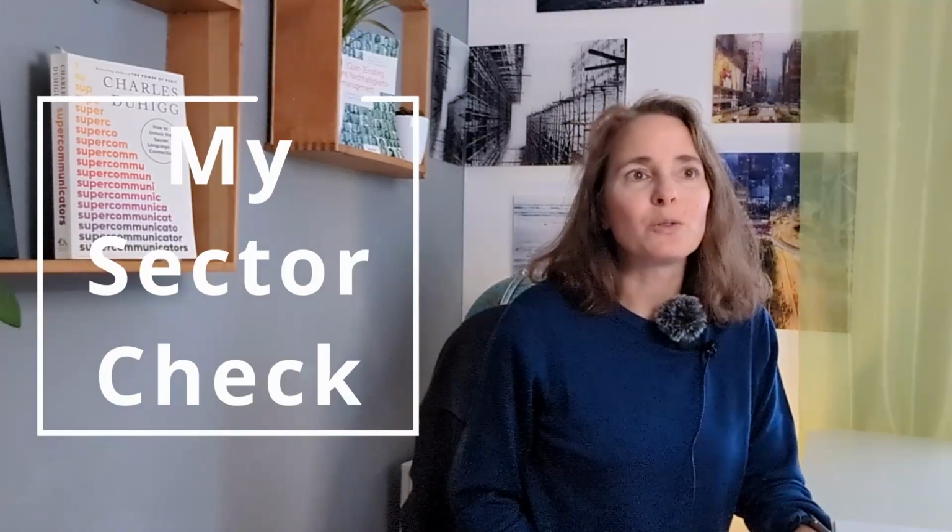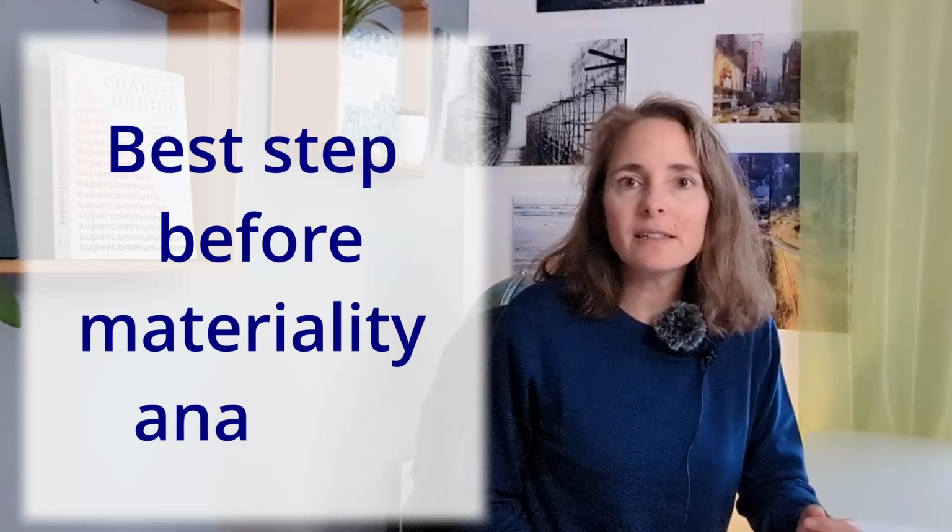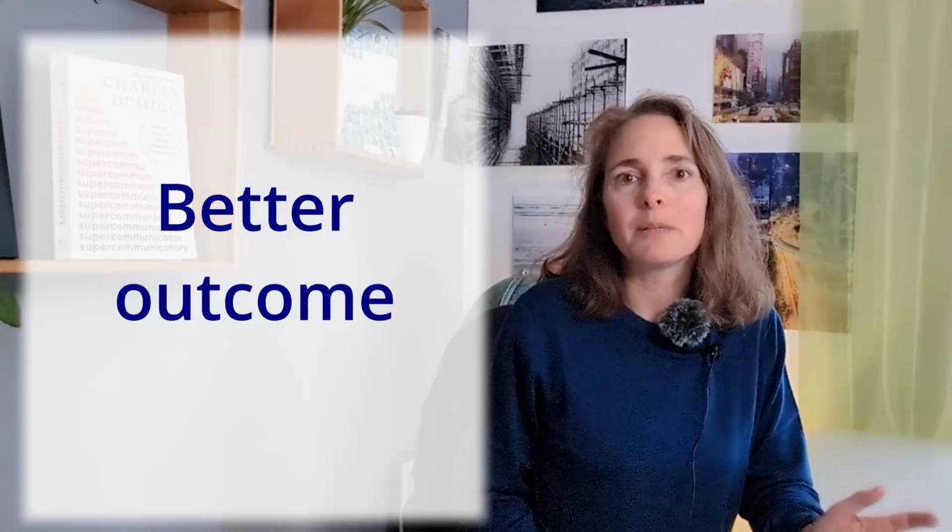Probably it's possible to jump into the materiality analysis of a company without looking left or right. However, I always found that adding an additional step at the beginning helped me save a lot of time and also make the ESG report and the materiality analysis much better.